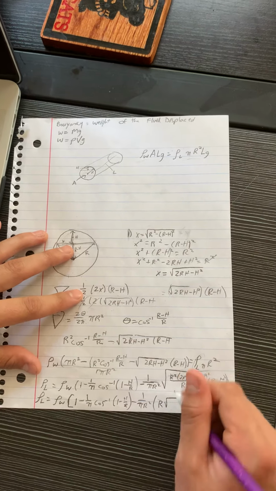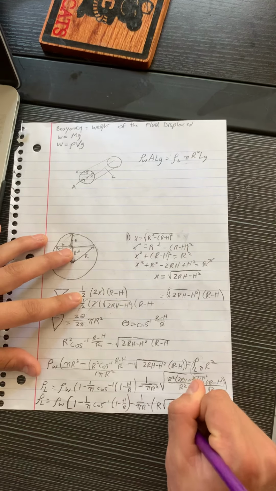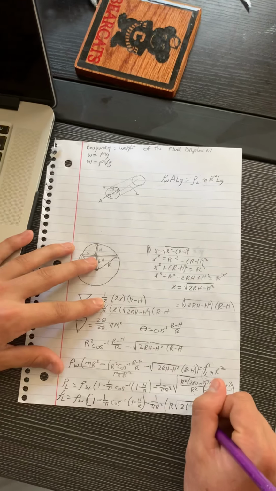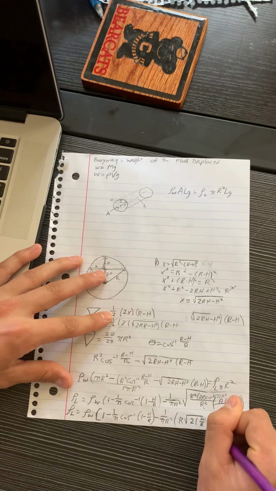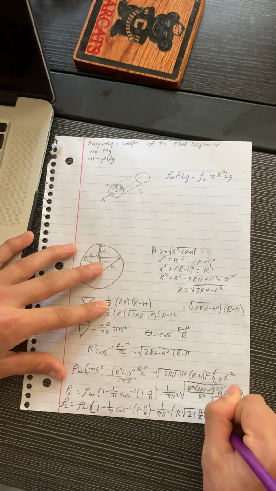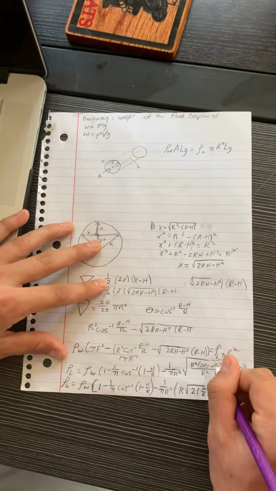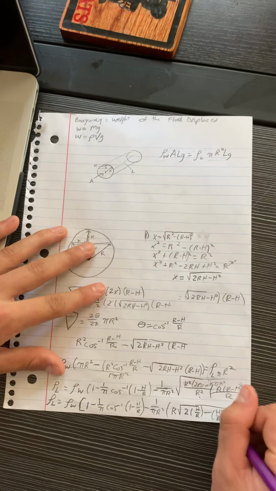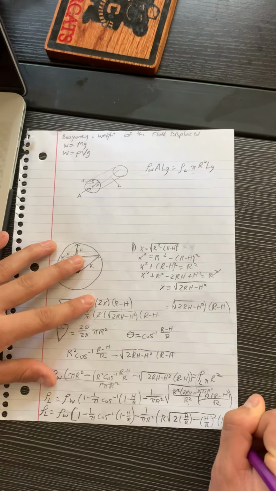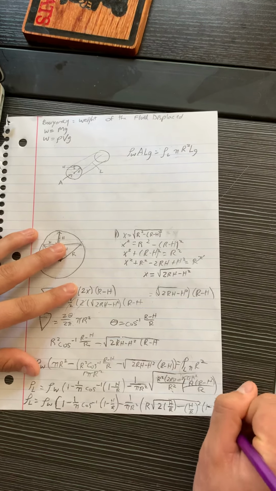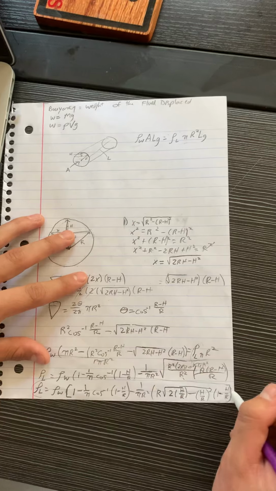This will just be 2 times h over r, and then you'll subtract h squared over r squared, and we'll finish by multiplying by 1 minus h over r. And that is the equation we're looking for.